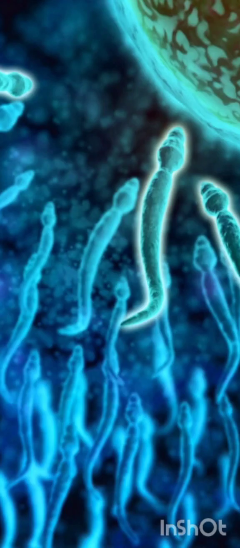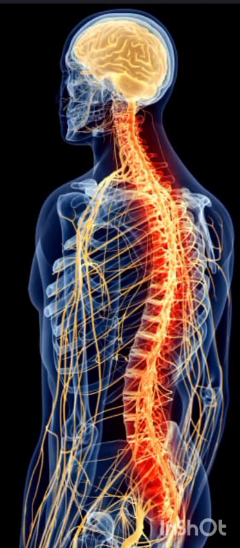Now, this energy is initiated from real, true chemicals in the body, adrenaline. Adrenaline can also be found in the male sperm cell. This sperm cell also holds energy and also contains a large amount of adrenaline.